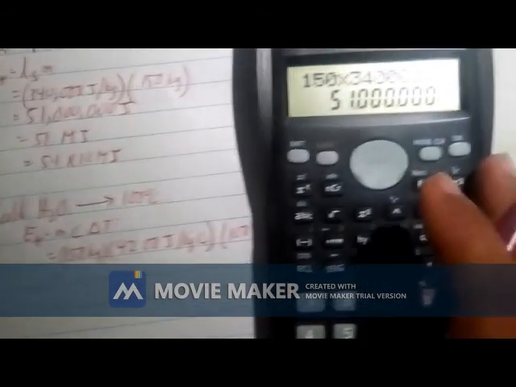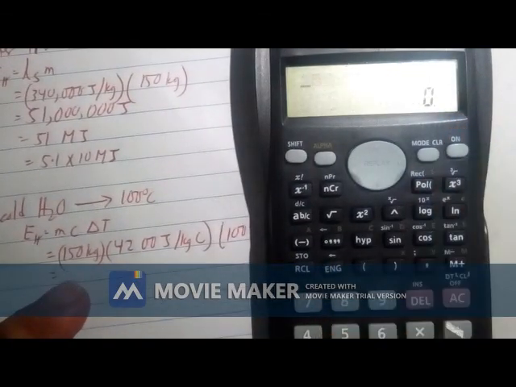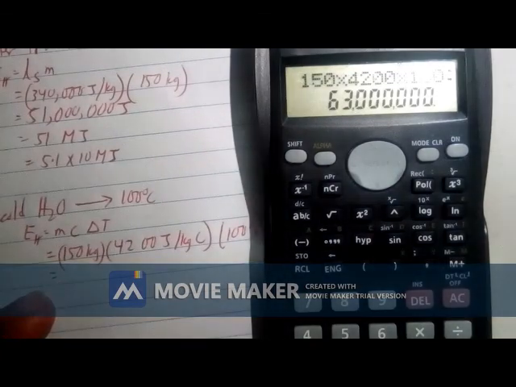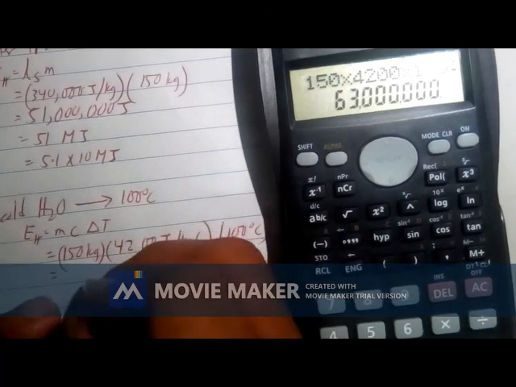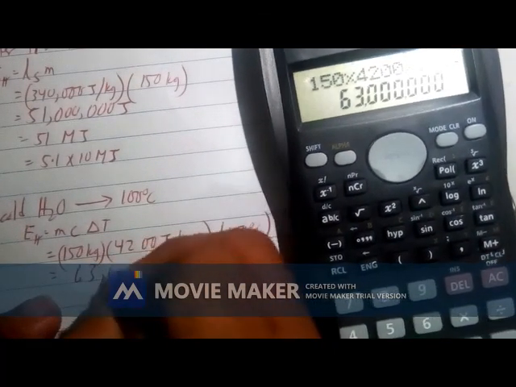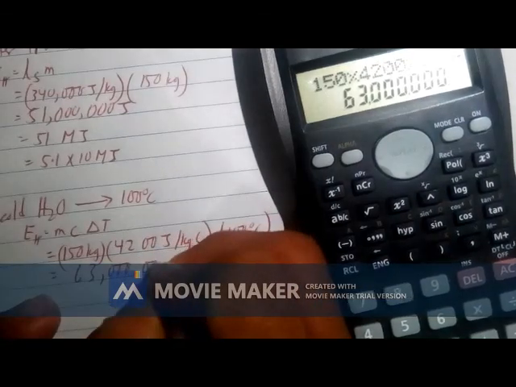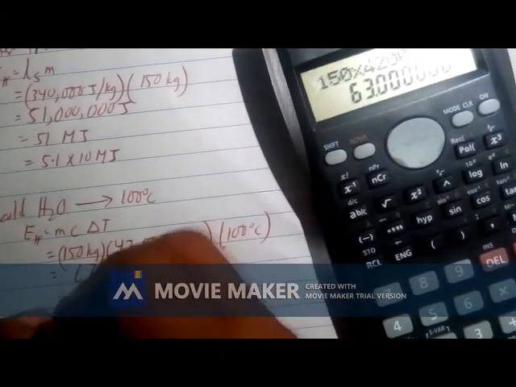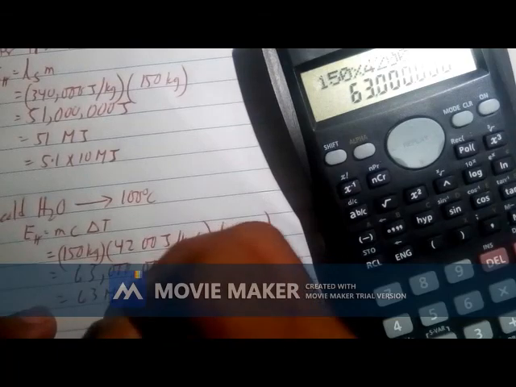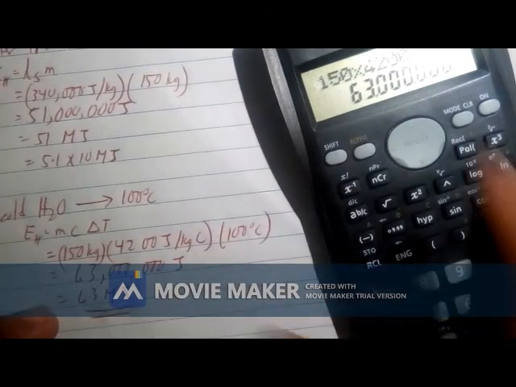So punching into our calculator, we get 150 times 4200 times 100, and that gives us 63 million joules, or 63 megajoules.